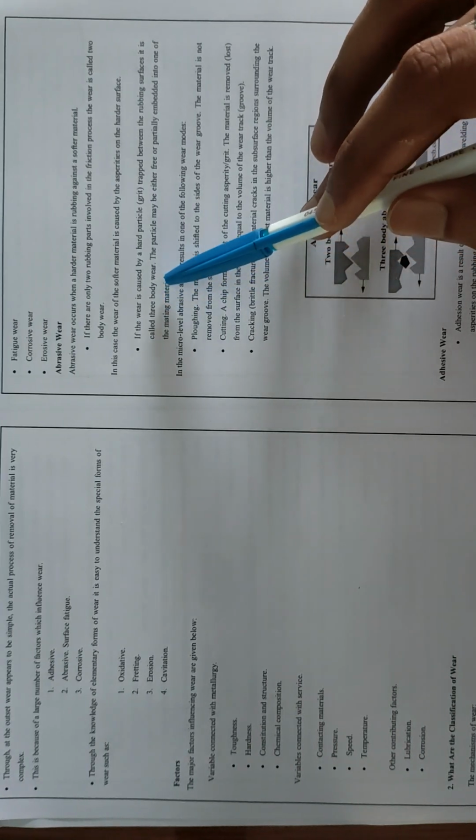If the wear is caused by a hard particle or grit trapped between the rubbing surfaces, it is called three-body wear. The particle may either be free or partially embedded into one of the mating materials.